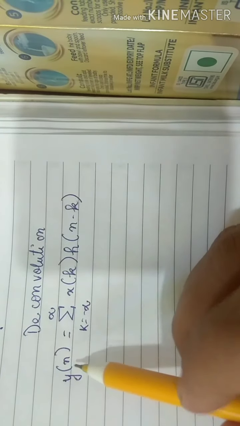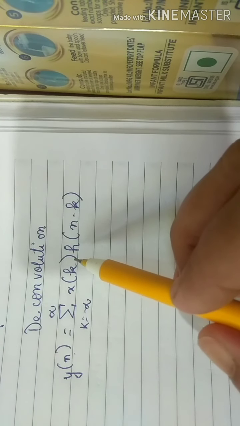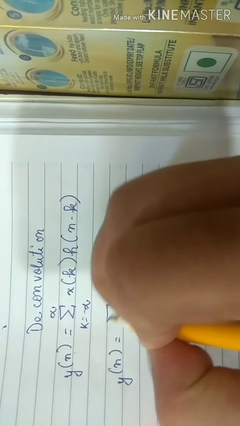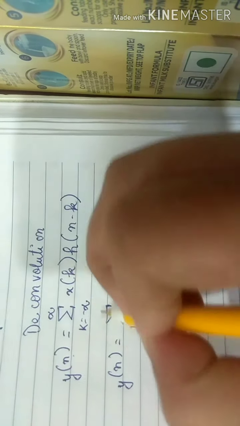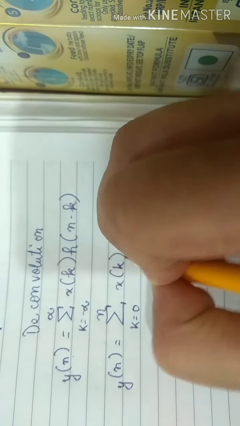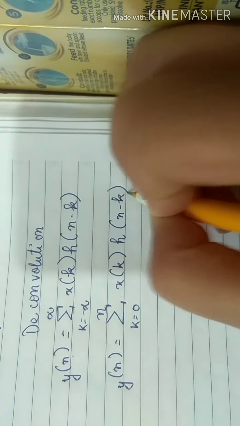Assuming that y[n] and h[n] are one-sided finite sequences, we can write this equation as y[n] equal to, now the limits will change, it will be from k equal to 0 to n, x[k] h[n minus k].